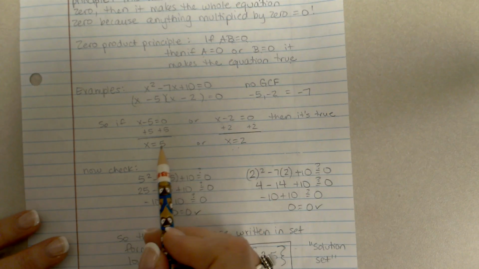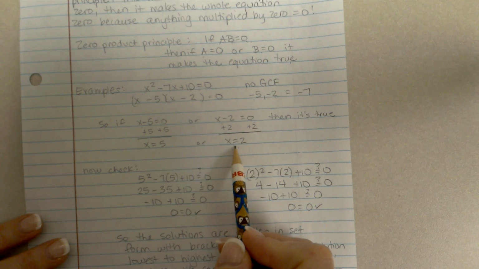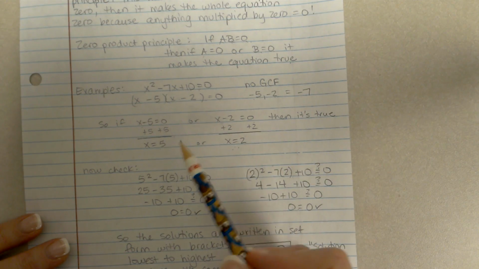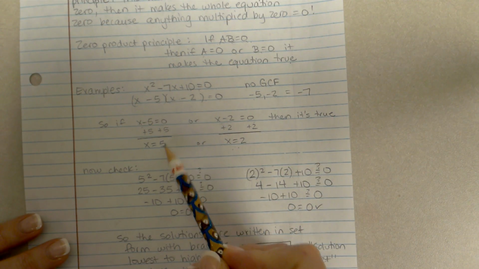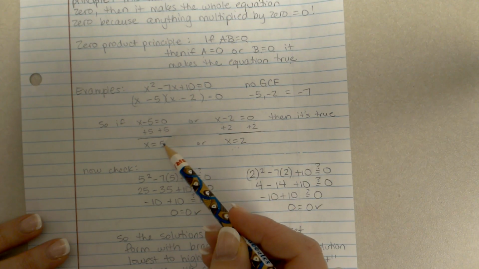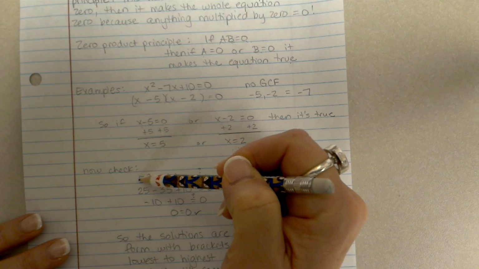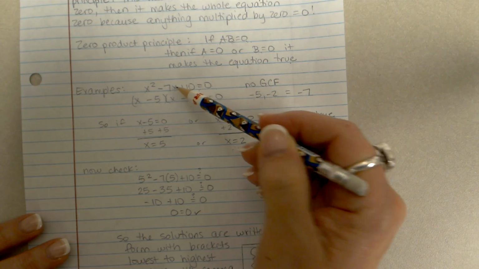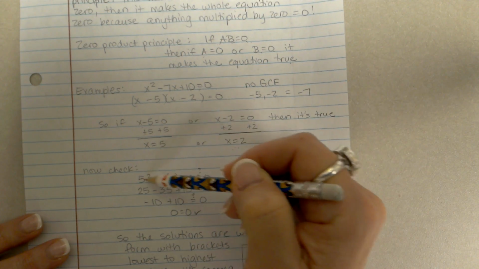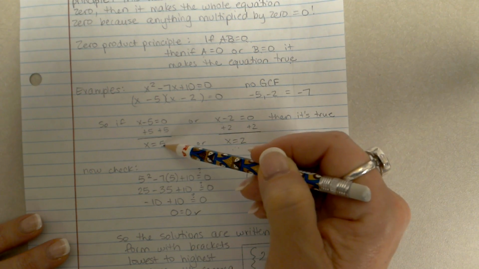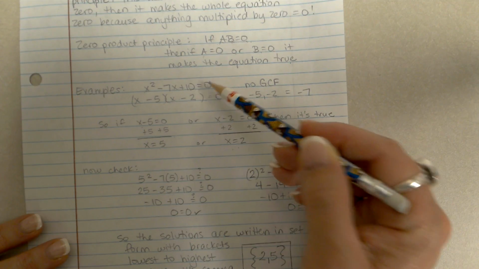All right, so according to this, x can be 5 or it can be 2. So we try it. If x is really 5, does it make this equation true? So we plug 5 in everywhere there's an x. So instead of x, we put 5 squared. Instead of x here, we put a 5, and we just see, does this work? We're going to check it to see if 5 is a solution to this equation.